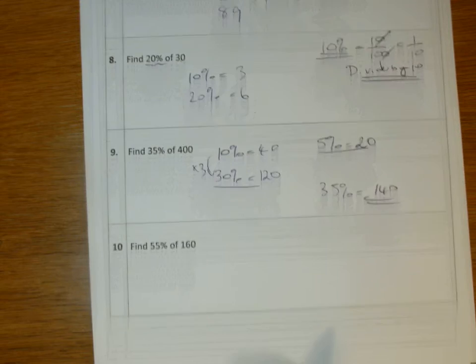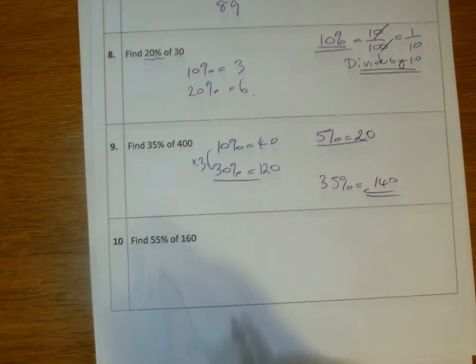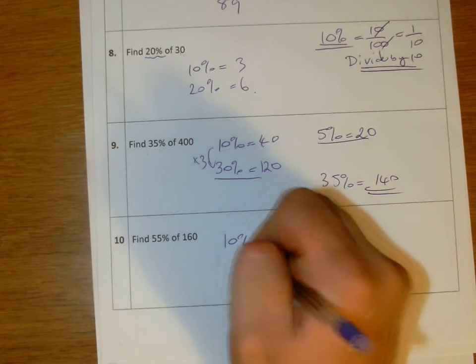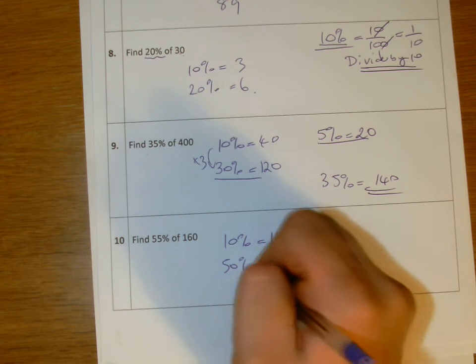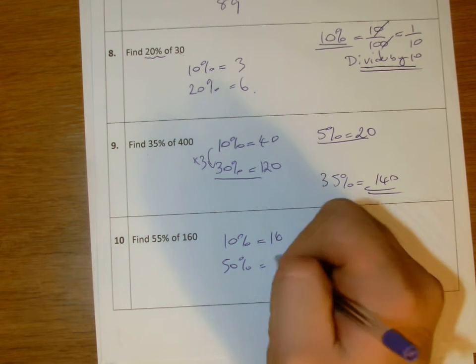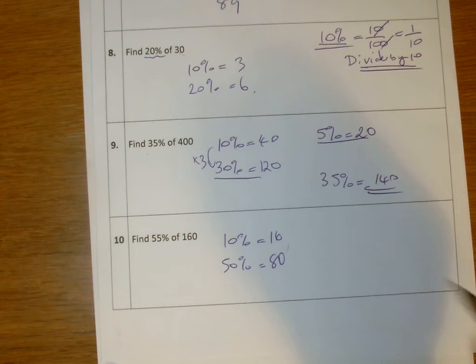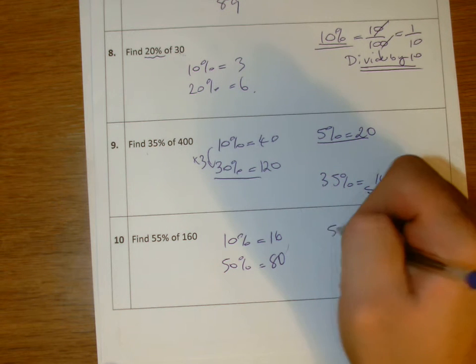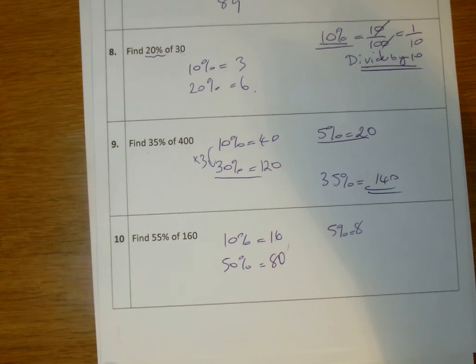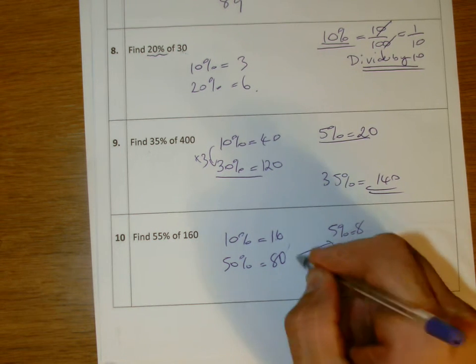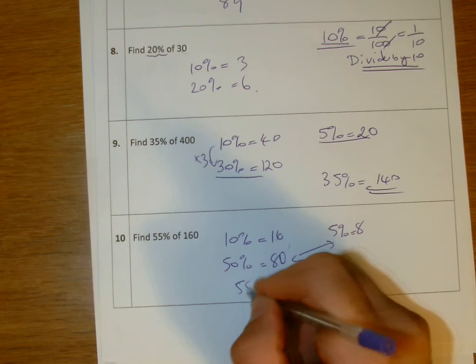Okay. Likewise then with number 10, 10% is 16. You could work straight to 50%. You just got to times that by 5 and a bit of work working that out, you get to 80. And then you want your 5%. It's half of that, and 8. Okay, so add them together and you get 88.